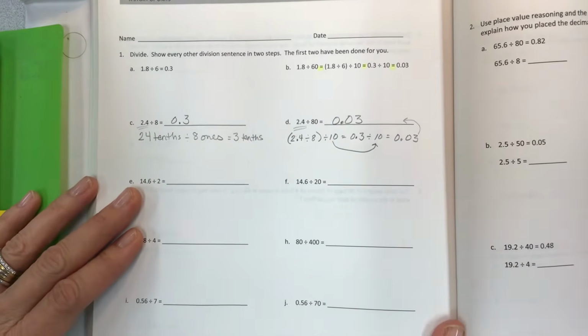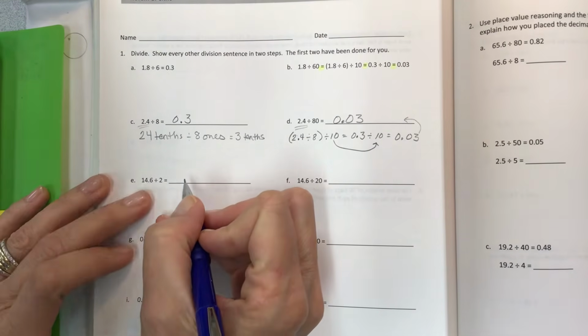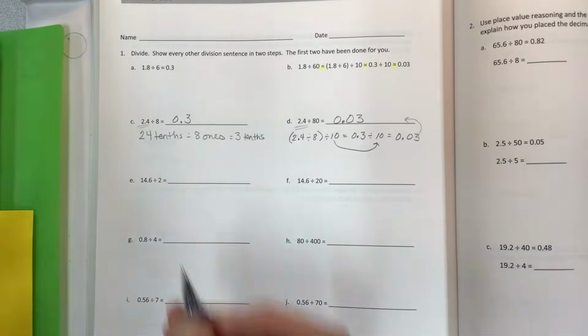Try to keep up. Hopefully you guys did your work already and you're not just copying, but you know what? If there was ever going to be one to copy, this would be it, because this one's kind of hard.